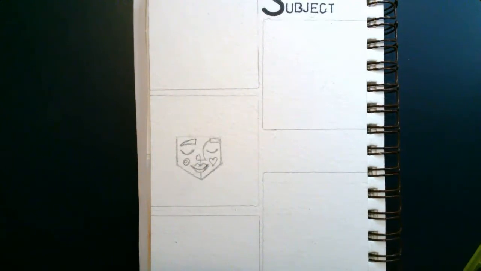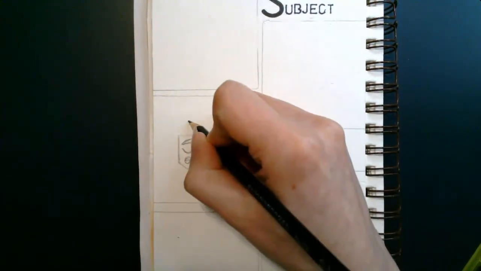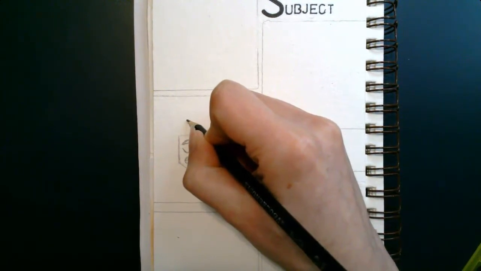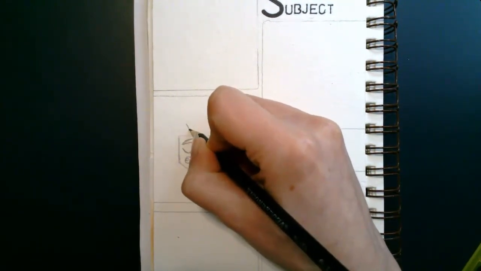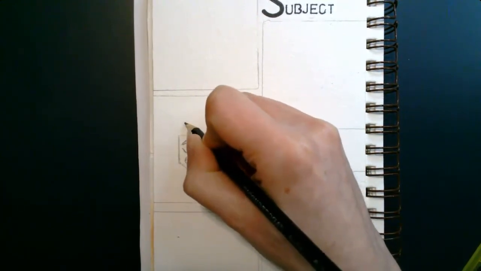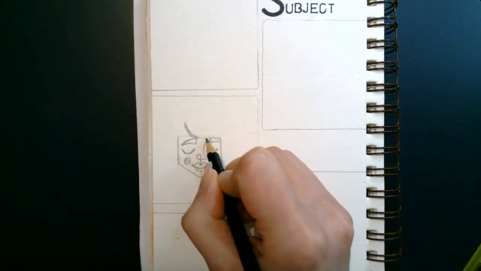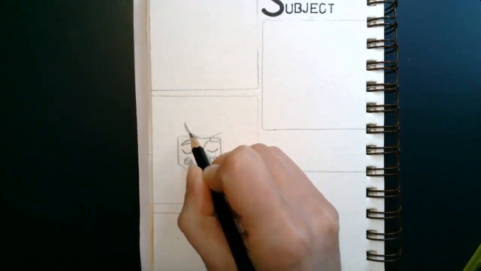So now I'm going to start looking for identifiable shapes as I begin to put the hair in. I'm going to draw a curve which comes down gently. And these don't have to be perfect, guys.